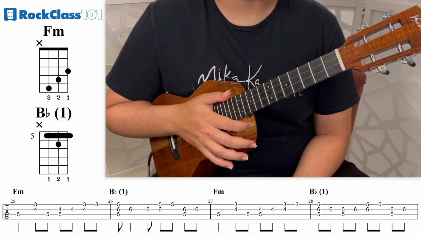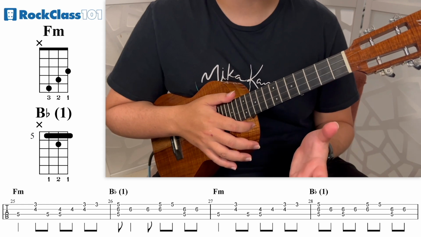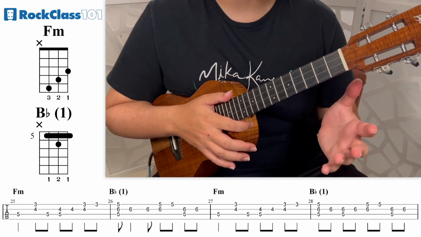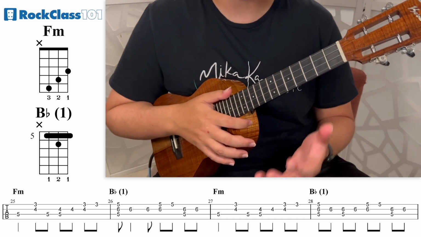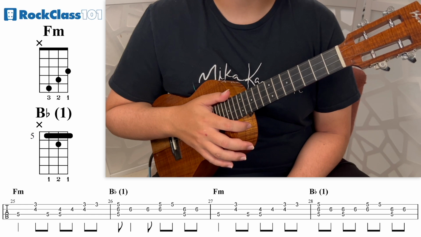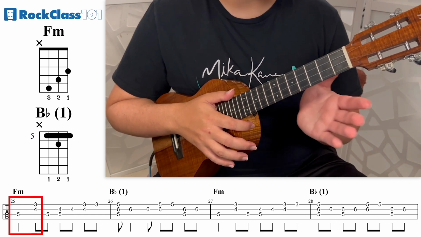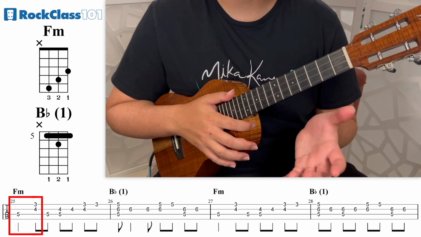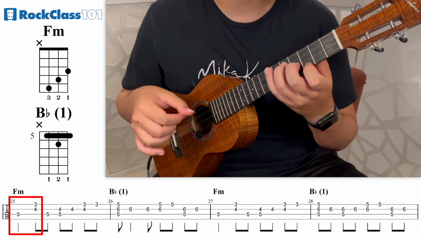So again, I bring good news. Just like how in the verse section there's a lot of repetitiveness, thankfully, in the chorus section, wouldn't you know, there's a lot more repetitiveness as well. So if we look at measure 25 and compare it to measure 21, everything is the same except the beginning two notes.